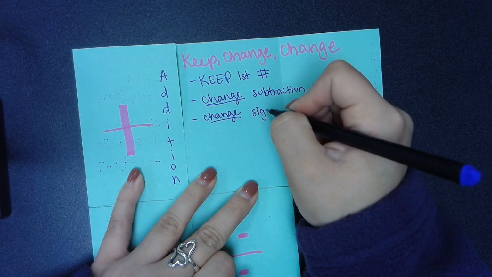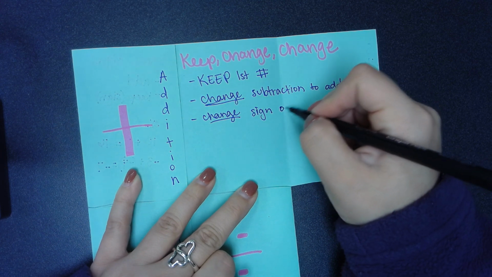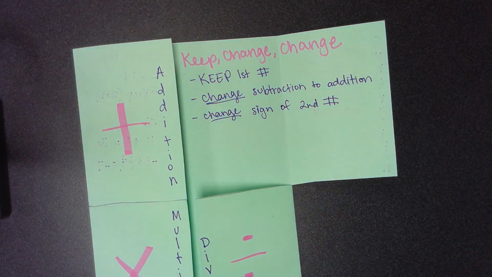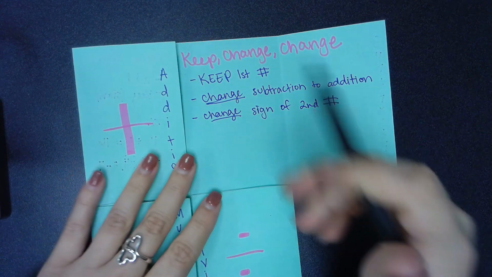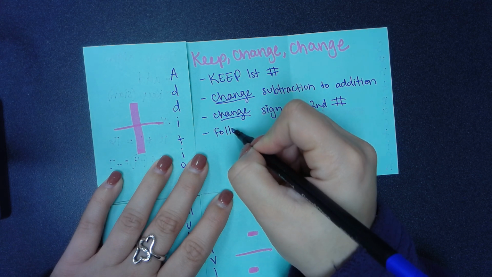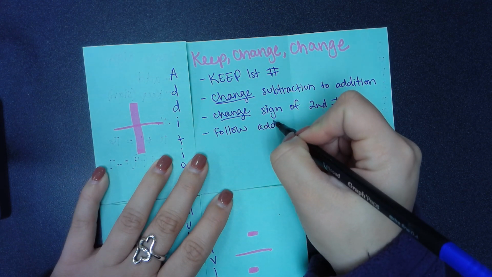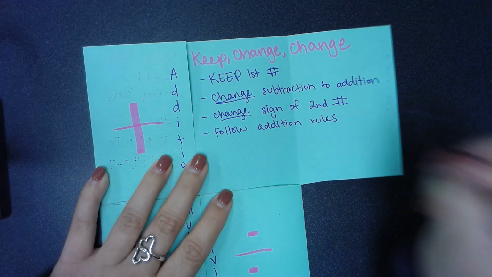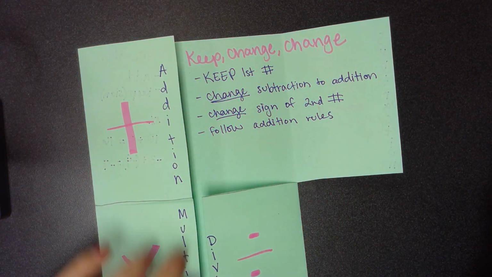Change sign of second number. Okay, so after that, we then have an addition problem, and then we follow our addition rules. Okay, we have to remember that part also.